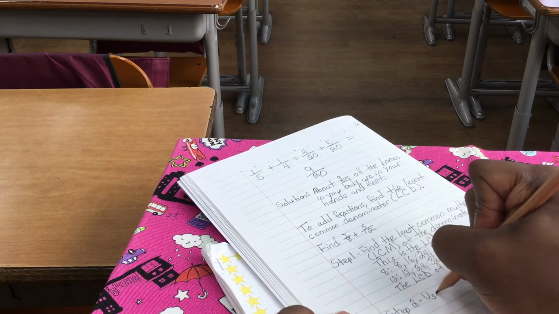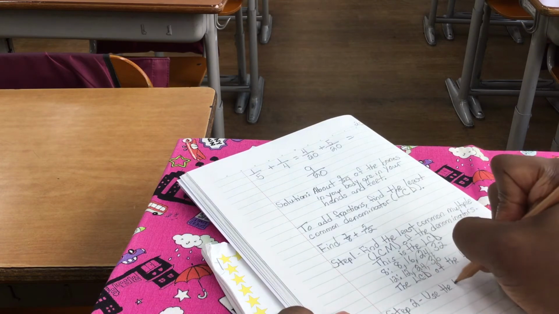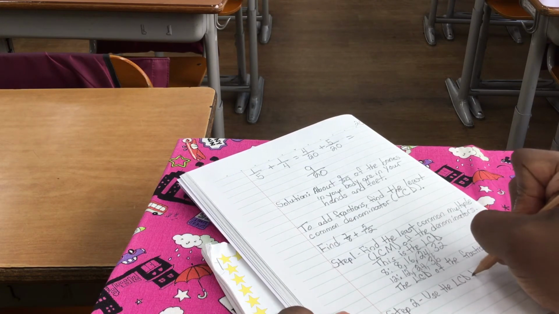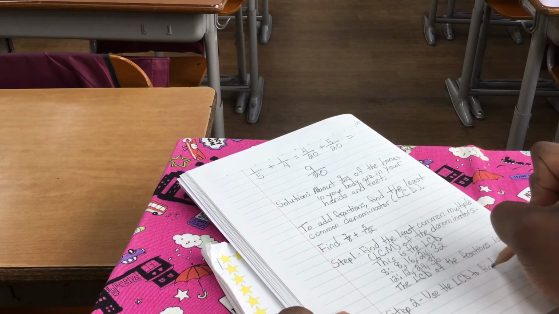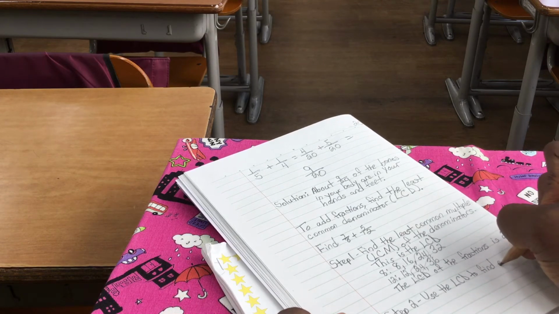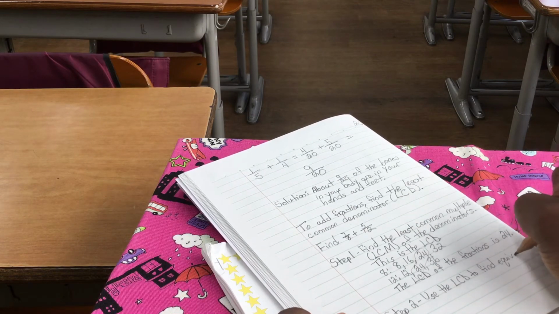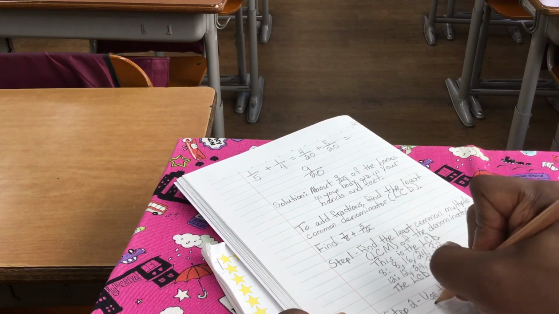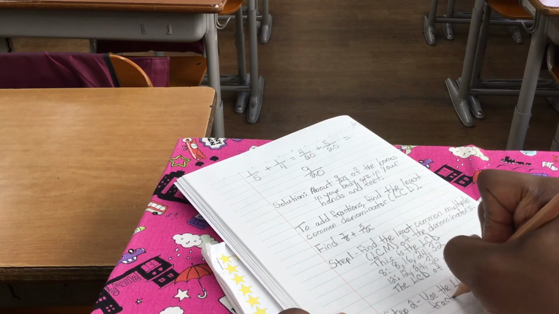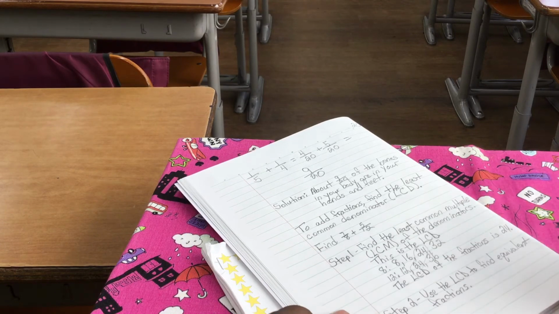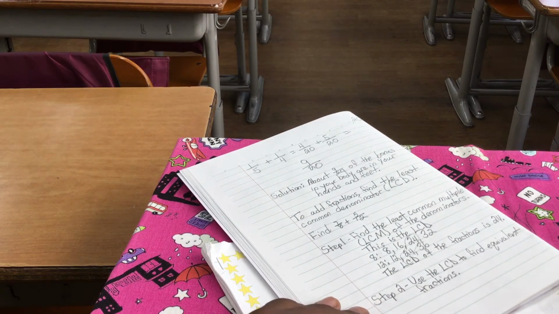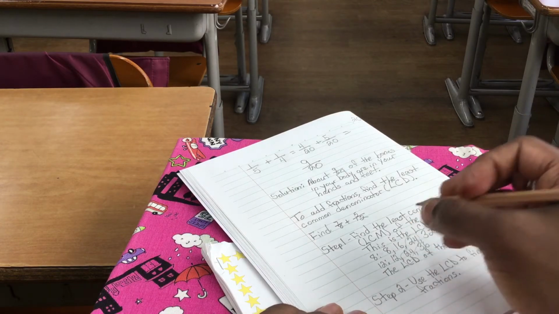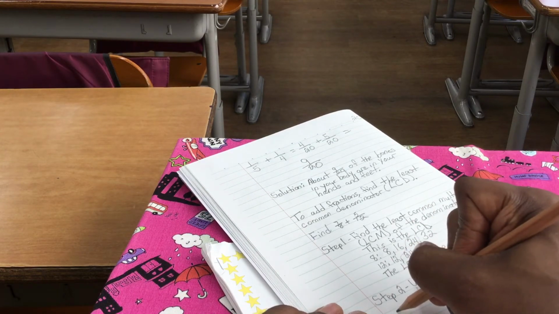All right. Now we're going to go on to step 2. We're going to use the LCD to find equivalent fractions. Okay, so just like we did before, I'm going to take 7/8 first.